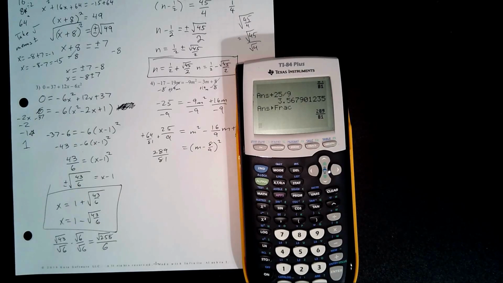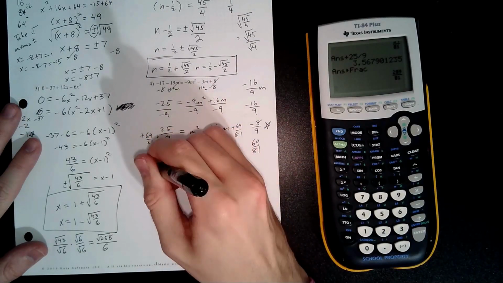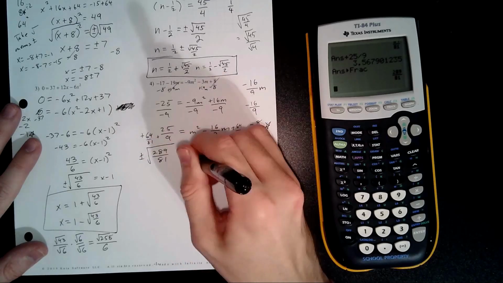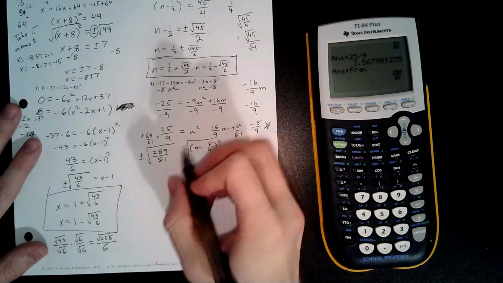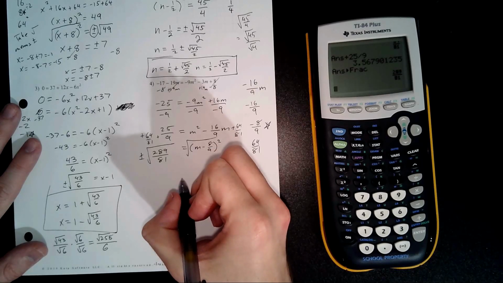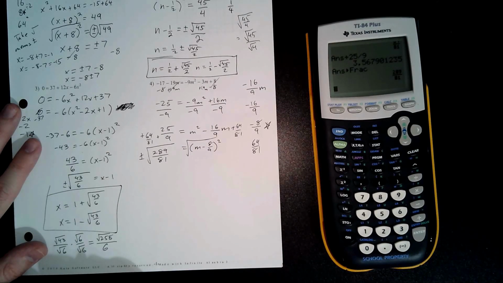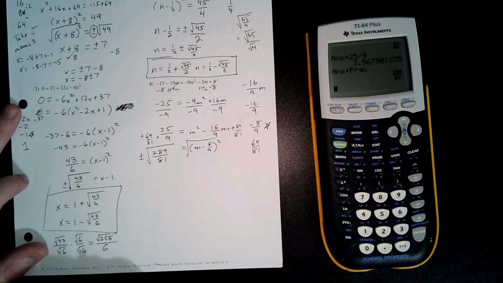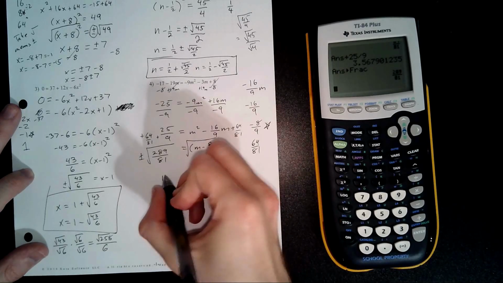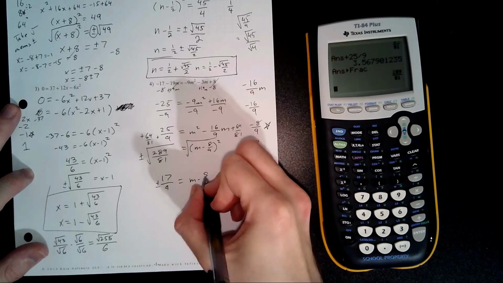Anyways, now we're going to go ahead and take the square root of both sides of the equation. Don't forget your plus or minus with these square roots. When you do that, you're going to get, what is that, 17? Is the square root of 289 a number? Sorry, guys. I think it is 17. Yeah, it is. It's 17 over 9 plus or minus equals m minus 8 over 9.